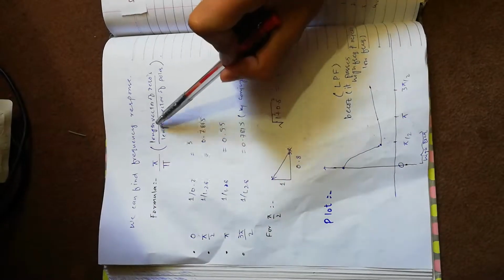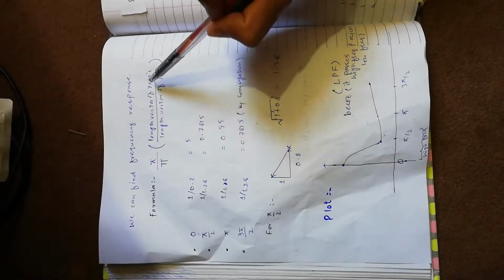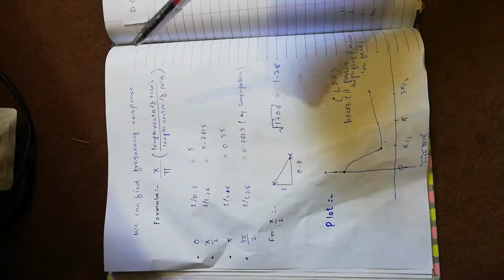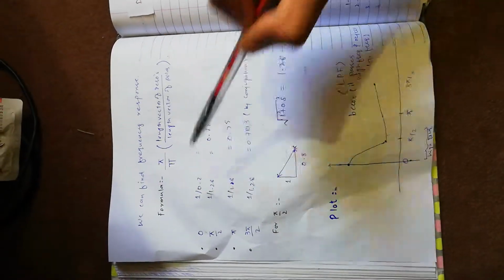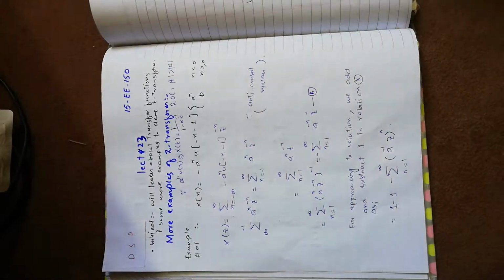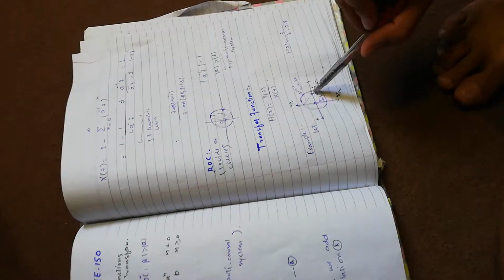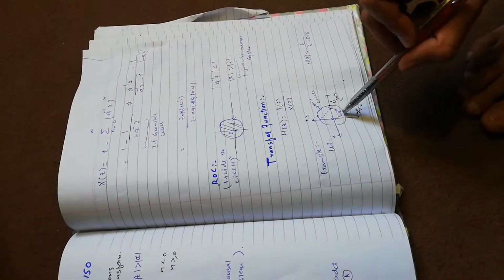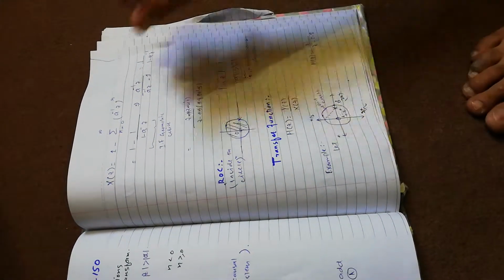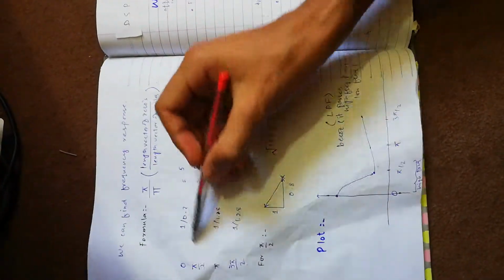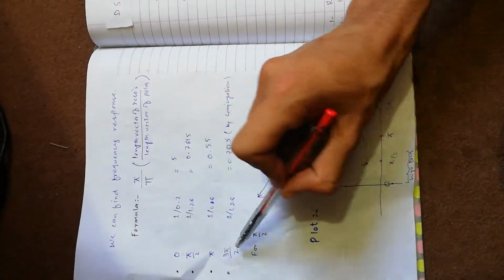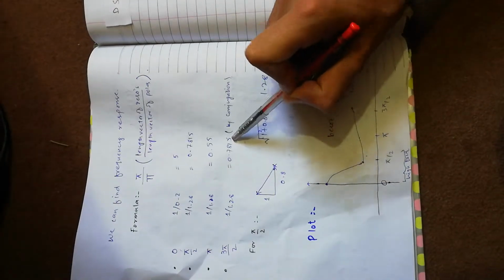This pi means the length vector of zeros, and this says the length vector of poles. By observing this diagram, since this pole is located at 0.8 from the origin, and for 0, pi by 2, pi, and 3 pi by 2, we get these values. This is basically the frequency response of that.